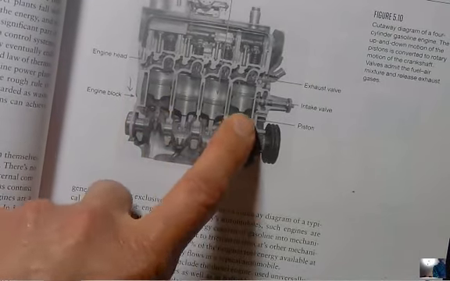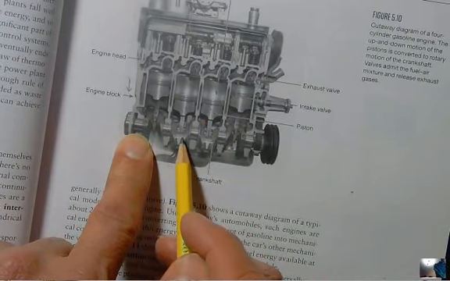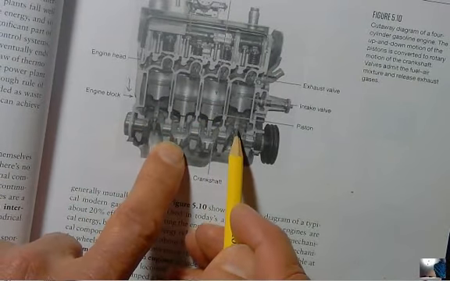The reason why they're offset is look at the way the crankshaft is. Even these 2 that are down here are in slightly different positions.